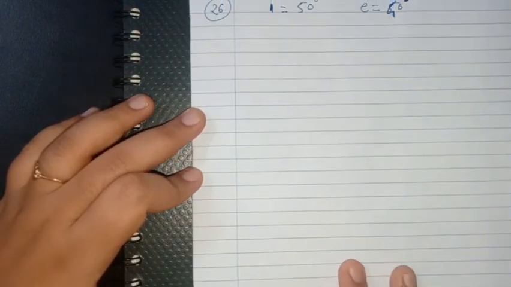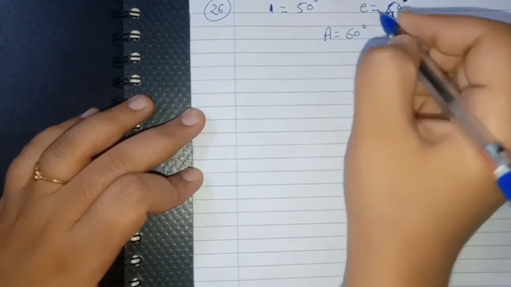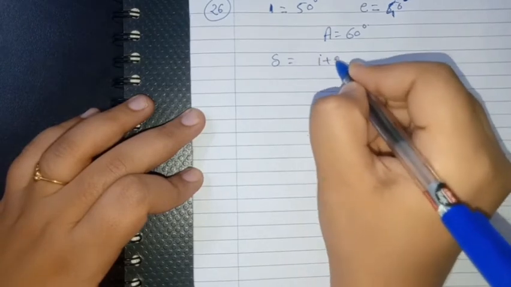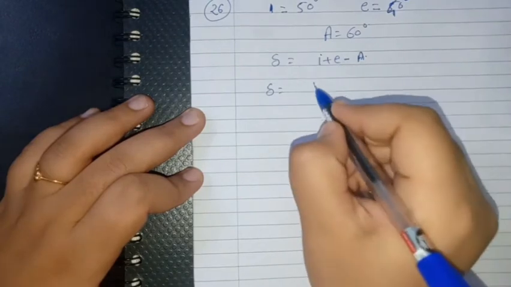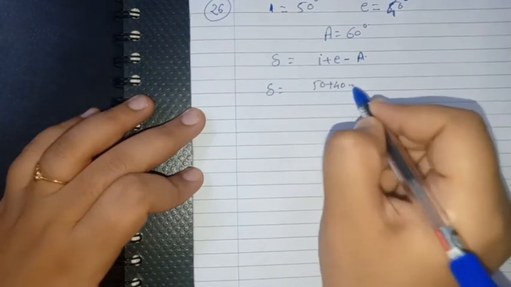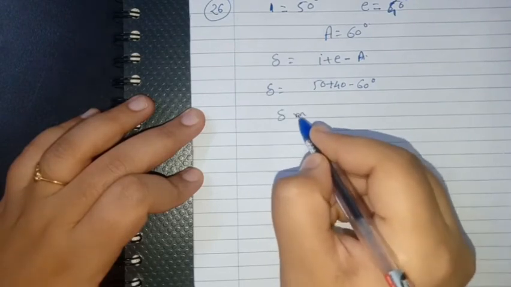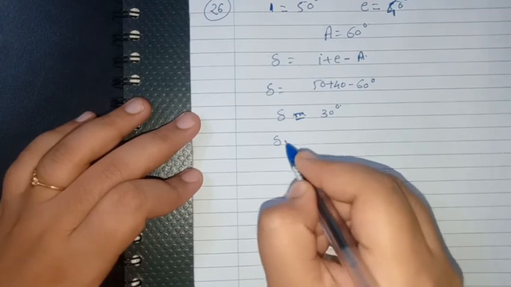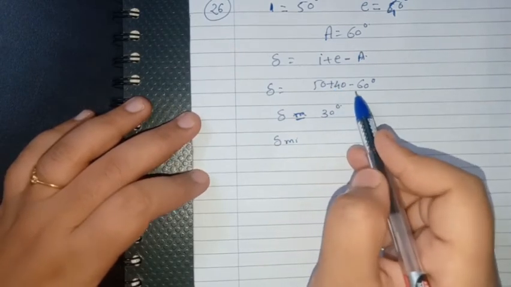Here the prism is equilateral prism, so A will be equal to 60 degree. Delta is given by i plus e minus A. So delta will be 50 plus 40 minus 60 degree. So delta will be equal to 30 degree. So in this particular case, delta is 30 degree.